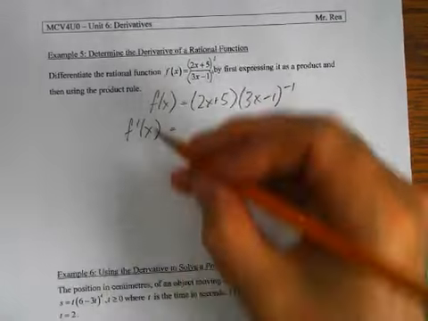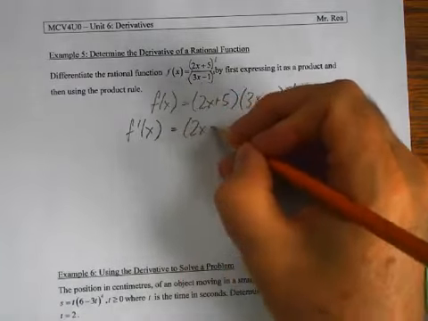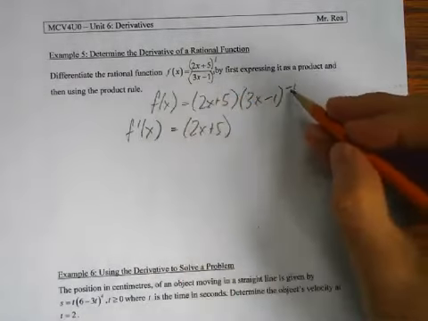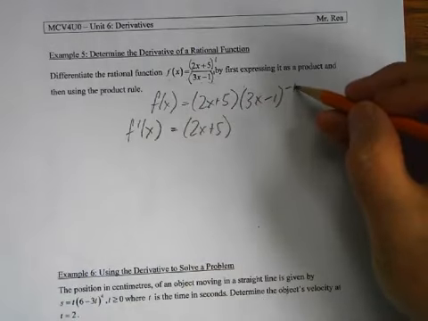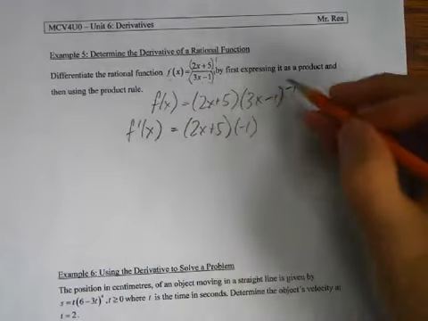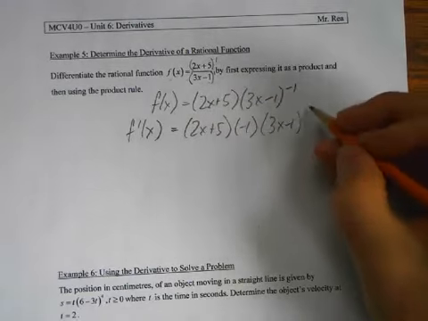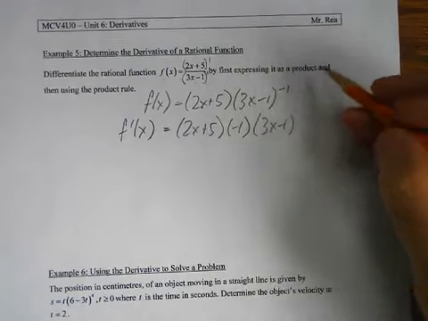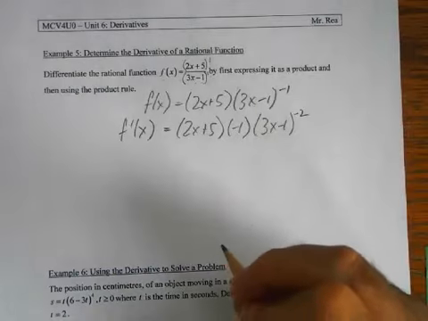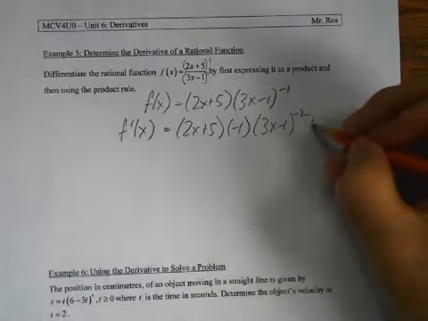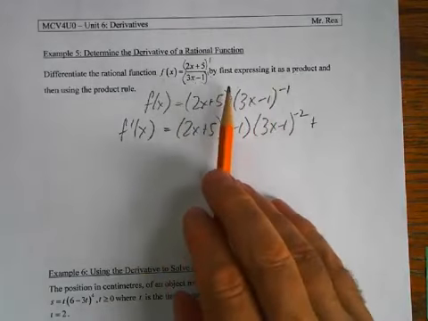Okay, so if I'm taking the derivative of f of x, I'll start with that, 2x plus 5, so f of x, now times the derivative of the second function. So remember, this is the exponent. That becomes a multiplier, or part of the coefficient. Then I've got the 3x minus 1. Now, the exponent decreases by 1, so that takes it to negative 2. Okay? So that's the first part of the product rule: f of x times the derivative of this.